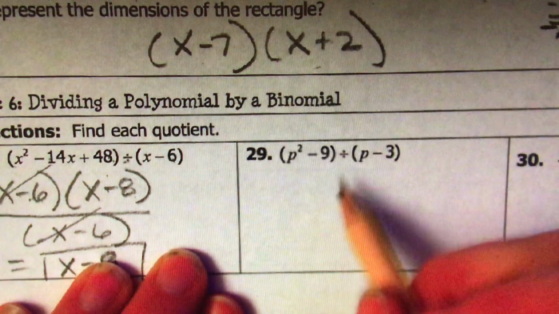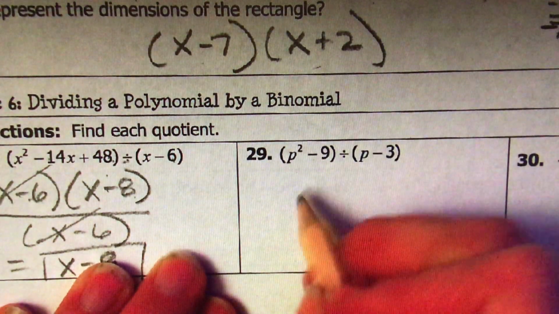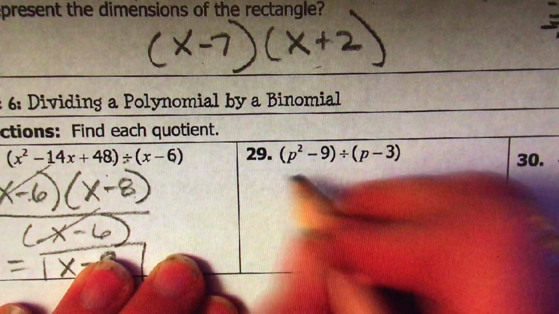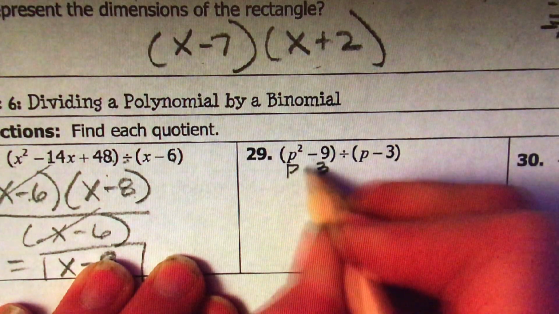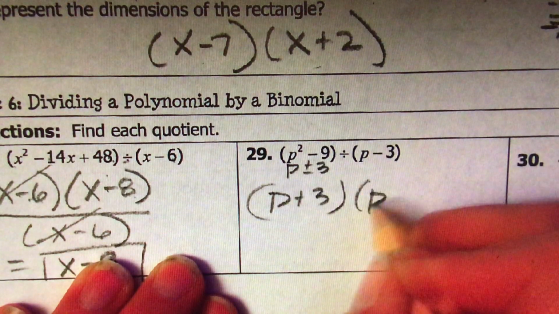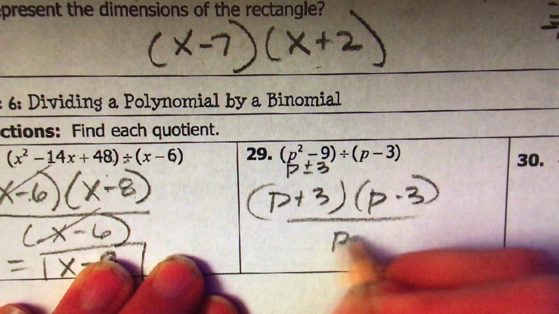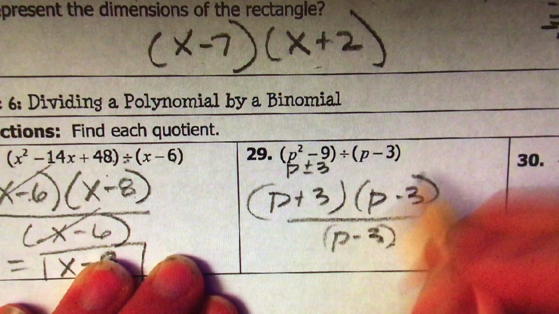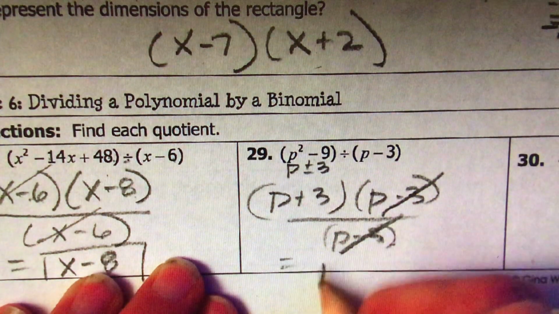Then I have 29. I have p squared minus 9. Oh, that's kind of fun because it looks like that's a difference of squares. So I have p plus 3, p minus 3 over p minus 3, and these cancel, so I'm left with p plus 3.